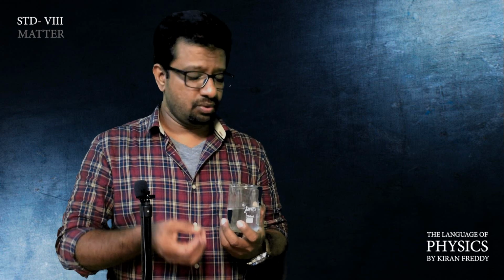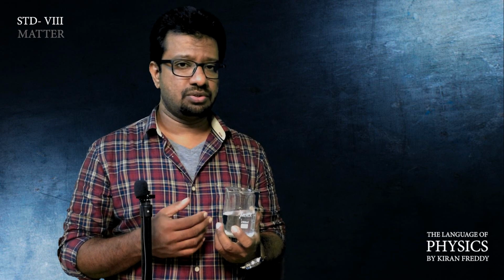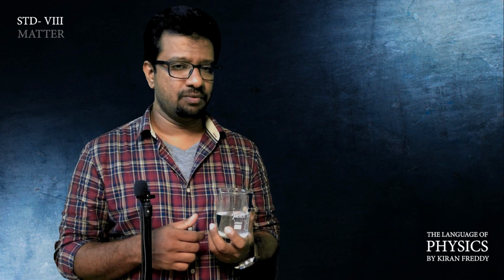So from this experiment, what we are trying to understand is that there is space in between the molecules, especially in liquid and gas. There will be so much space in between them. You can try it at home. Those who haven't tried it, kindly do this. You put some more amount of salt or sugar or something, and you just try this experiment. I hope you will do that.